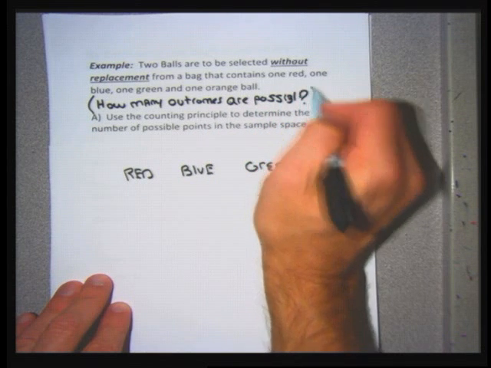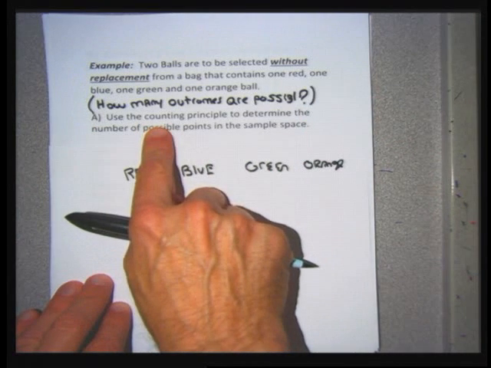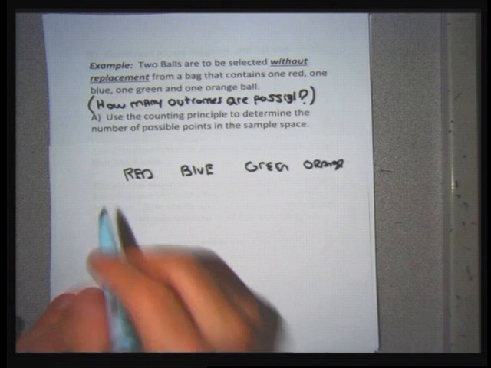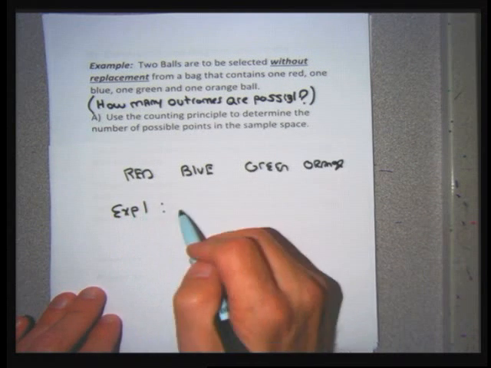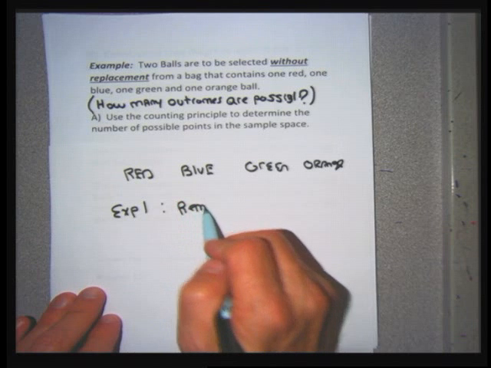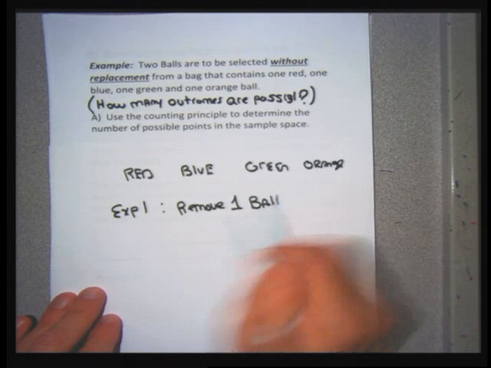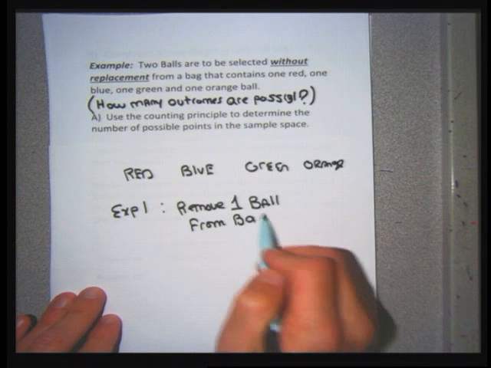And that has the same meaning to somebody that reads mathematics as use the counting principle to determine the number of possible points in the sample space. So I have to treat this as 2 experiments. Experiment 1 is to remove 1 ball from the bag.